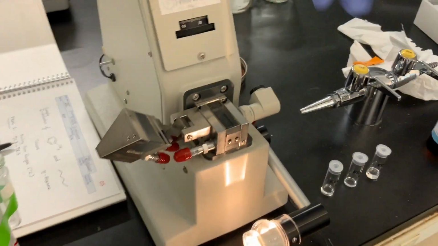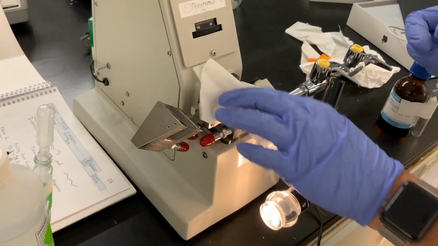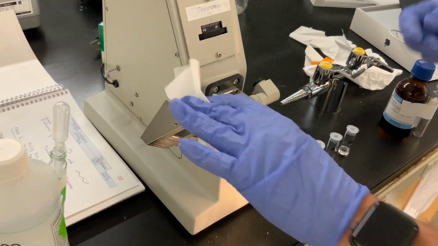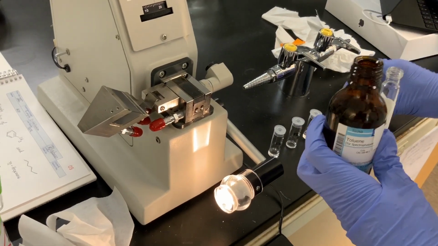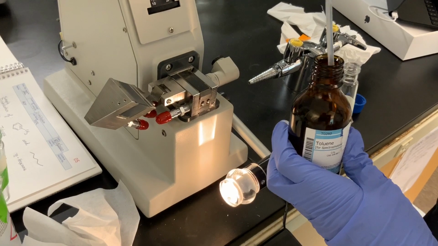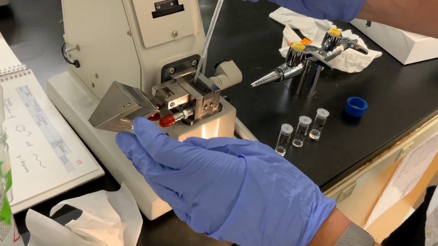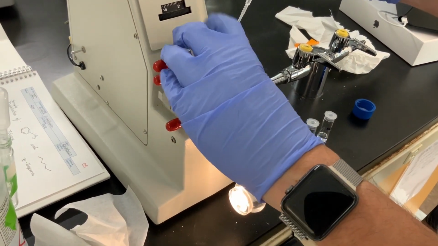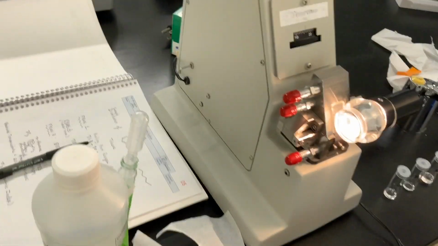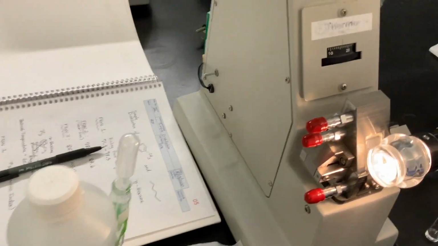So I've left this open to the atmosphere so that all the hexanes now should be gone. And now we're going to measure the same bottle of toluene, but with this refractometer. They're adjacent to one another, so the temperature should be the same. Close, and then bring the light up to the prism. And now we should get close to 1.49 as the digital one indicated.